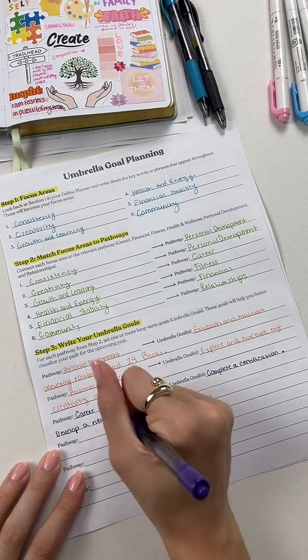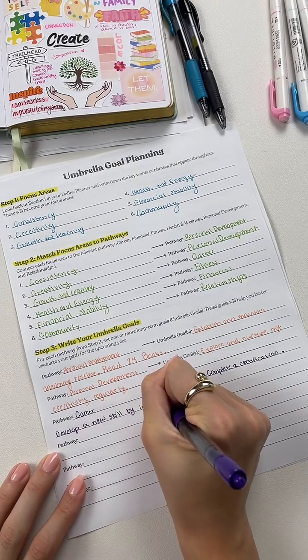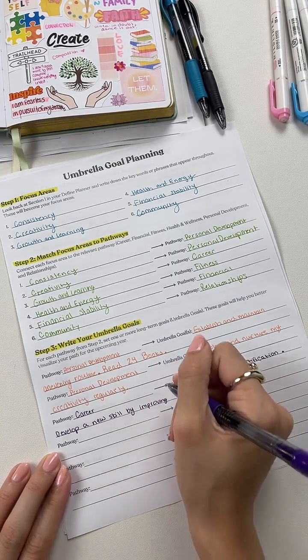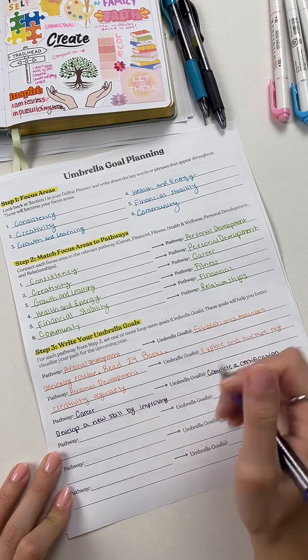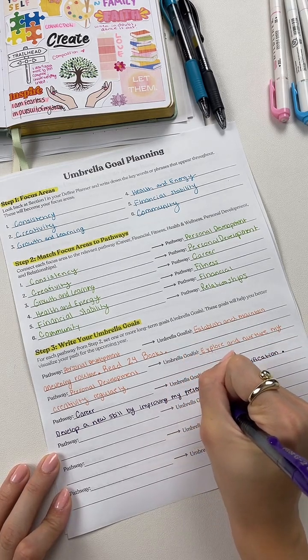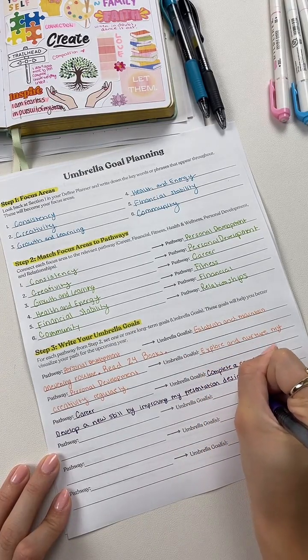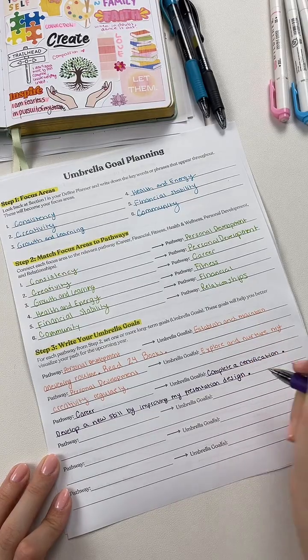I would say by improving my presentation design. Amazing.